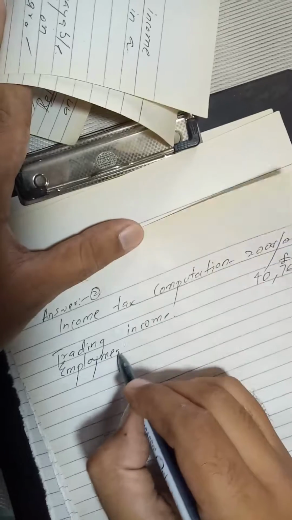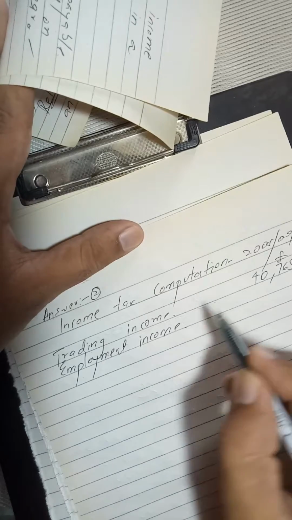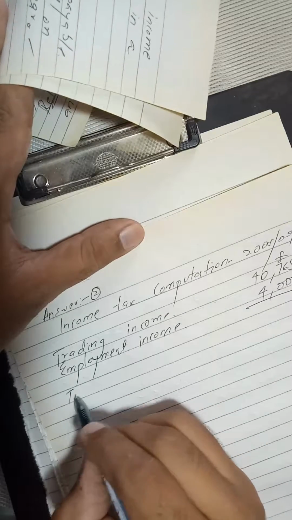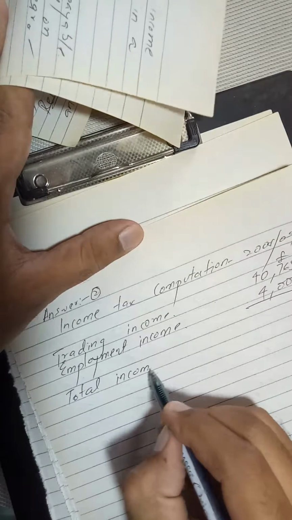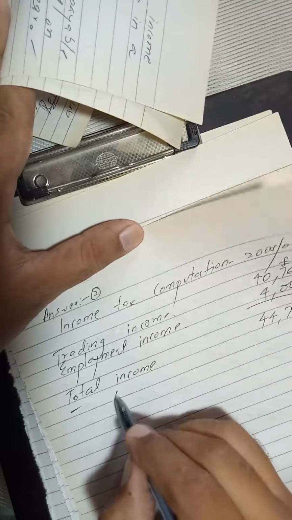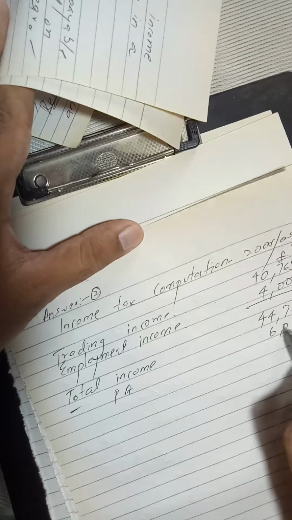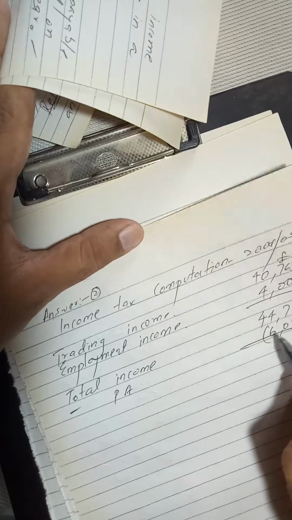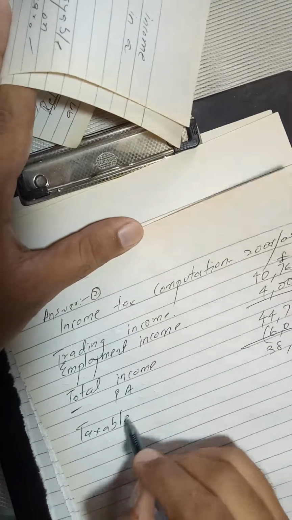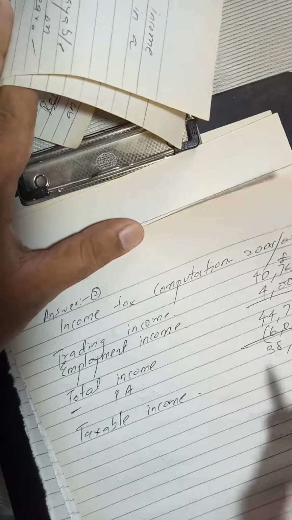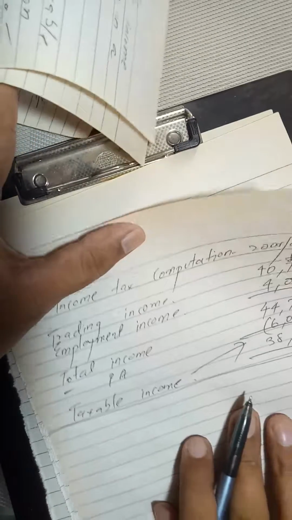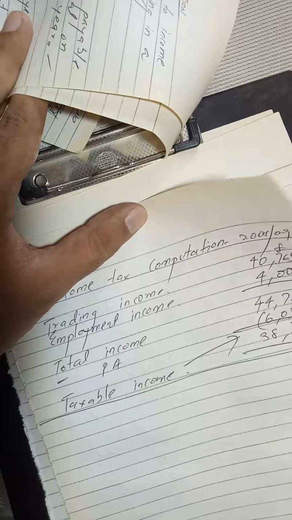Employment income is 40,000. That would add up to total income of 44,765, less personal allowance, that would be 6,035, and then you have 38,730, that is taxable income. So that is the taxable income.